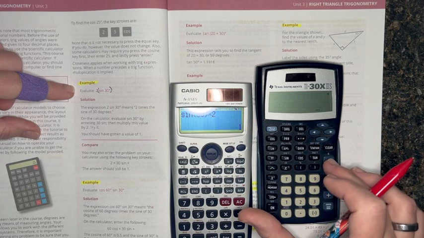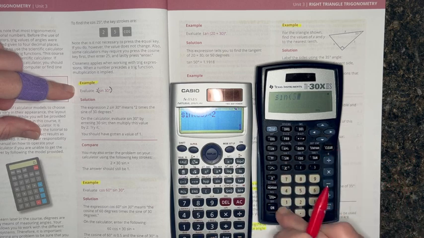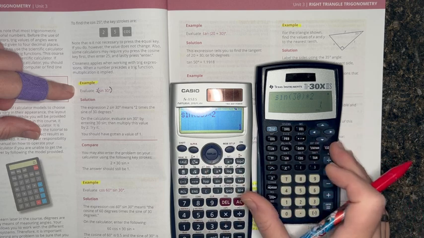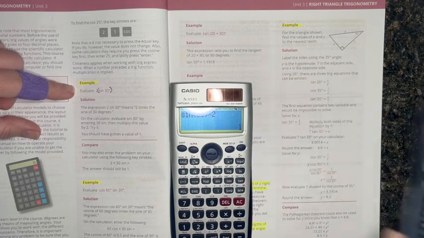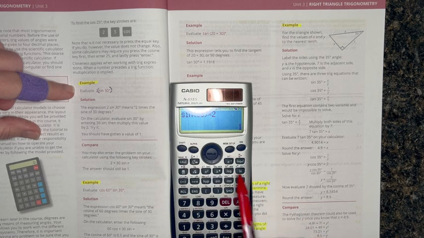And I'm pretty sure this is the same over here. So sine of 30, close my parentheses, times 2. So these two calculators are the same. I'm going to set this one aside, and we get 1.